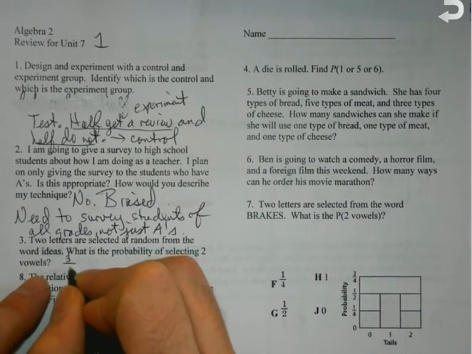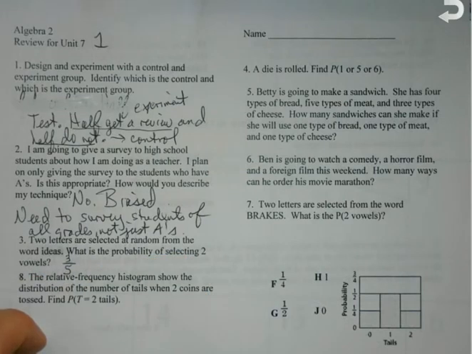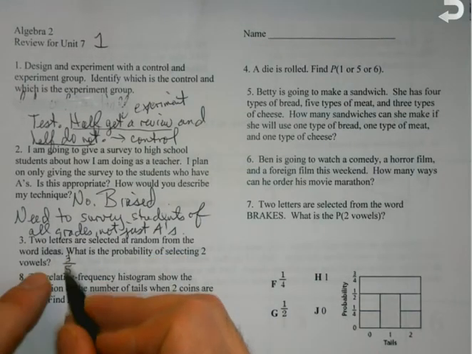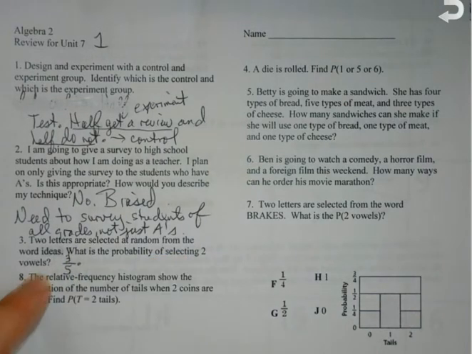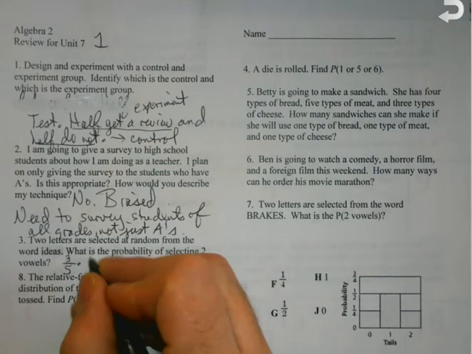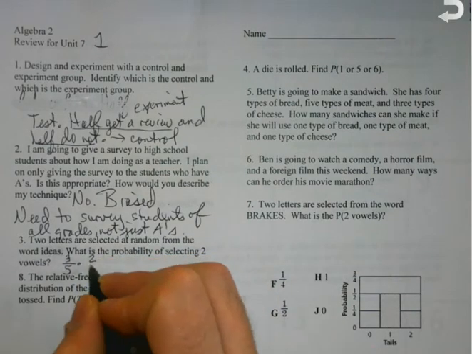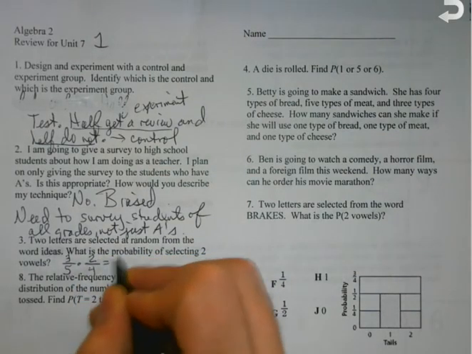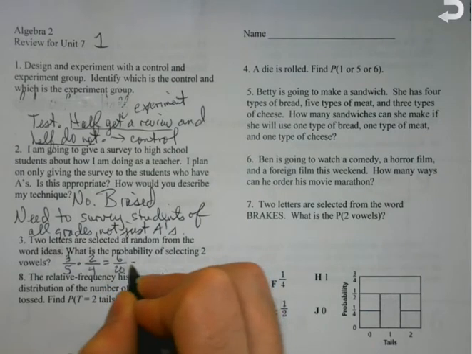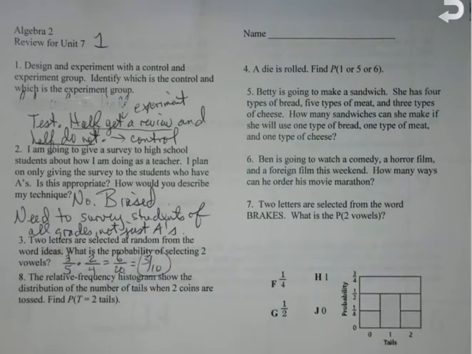On the first letter, I'd have a 3 out of 5 chance. Once I get the first one, however, now there'd only be 2 left out of 4 letters, which would be 6 out of 20, or 3/10. That's where that's coming from.